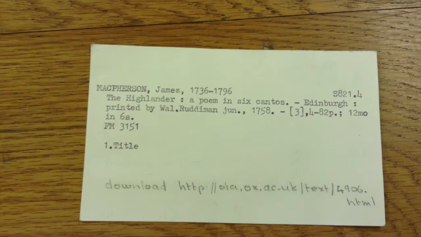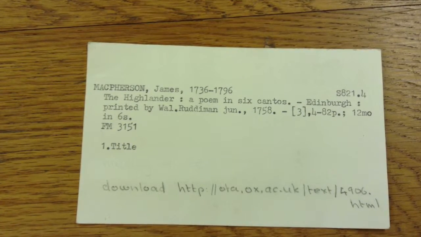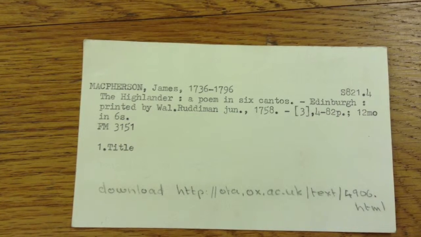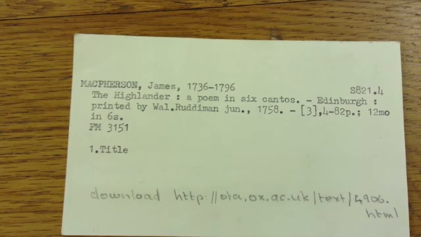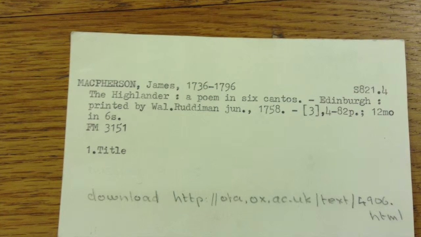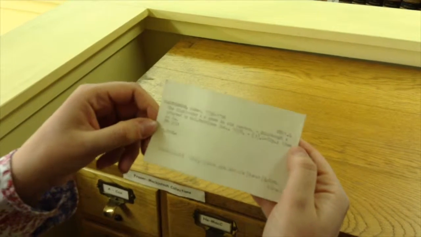Here, for example, we've got the card for The Highlander. You can see it's got the title, the author. This is the Fraser Mackintosh shelf mark, and this is where it's shelved nowadays. So if you want to look up this book, you tell the librarian that you're looking for S821.4, and they'd find it for you.